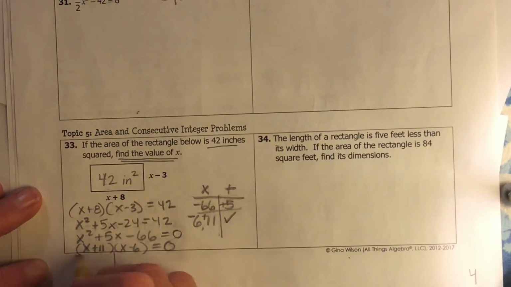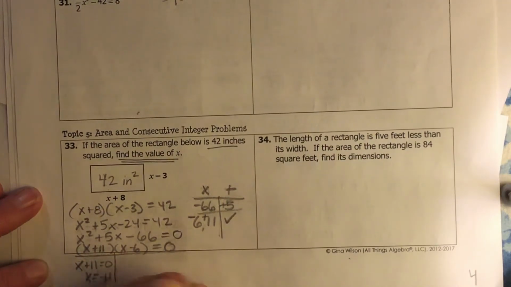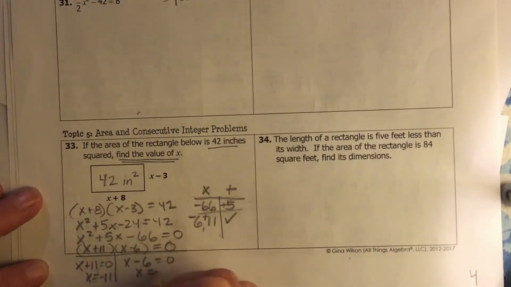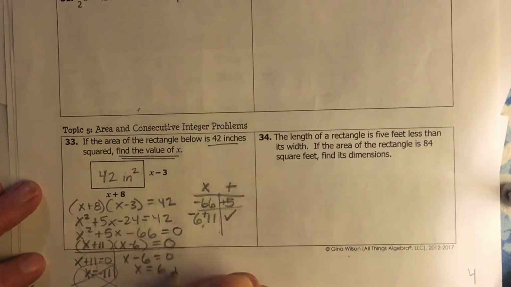Set both factors to 0. X plus 11 is 0, so I know that x is equal to negative 11. Then x minus 6 equals 0, so x has to equal 6. So there's all my work. Remember, x can't be negative because it has to be an actual value, so I'm going to go ahead and get rid of that. So our solution, our x, which is exactly what they're asking, is 6 inches. And I'm going to go ahead and box that.